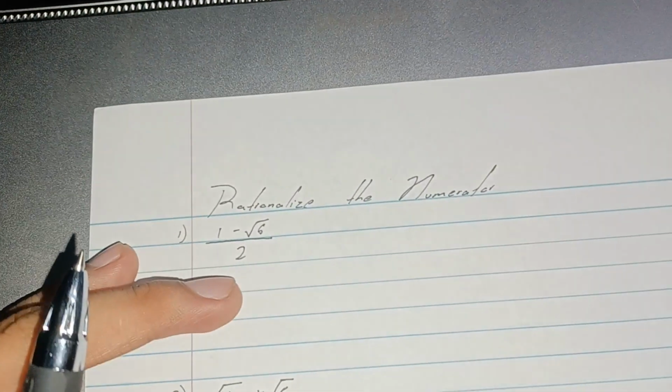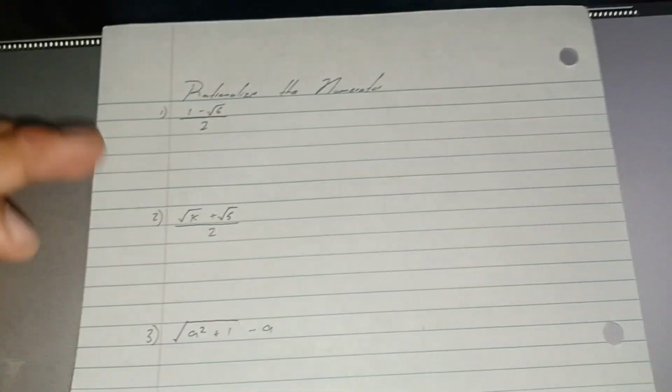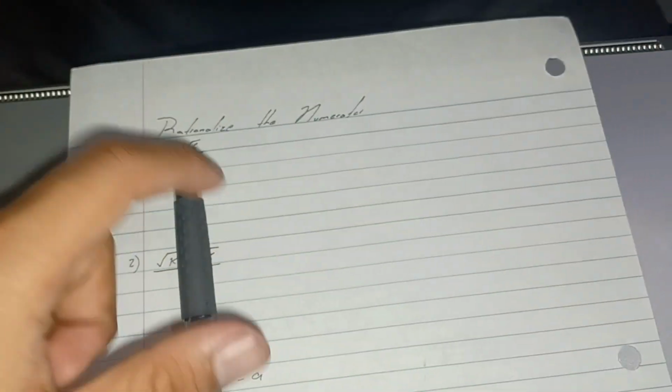Right, today we are going to rationalize the numerator. So we have three examples here, and we're going to rationalize the numerator, similar to rationalizing the denominator, but this time with the numerator. So let's go ahead and get this started. These are some examples you're going to be expected to do once you get to calculus and so forth. Very simple and straightforward. So let's start with the first one.